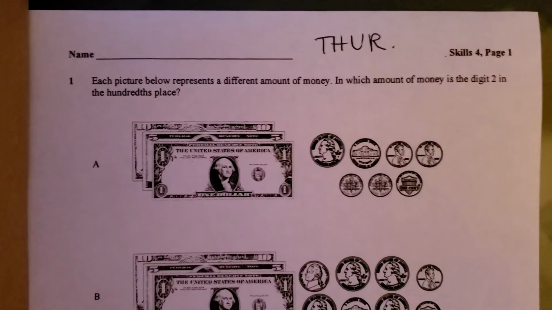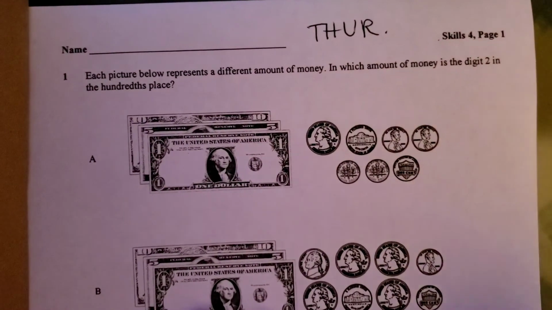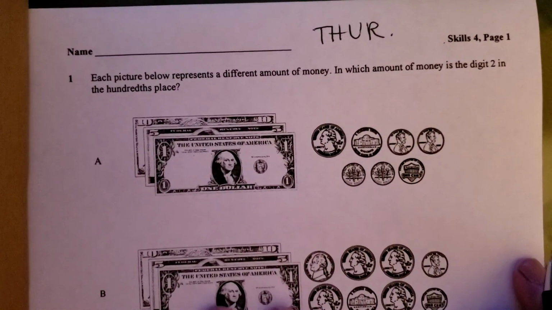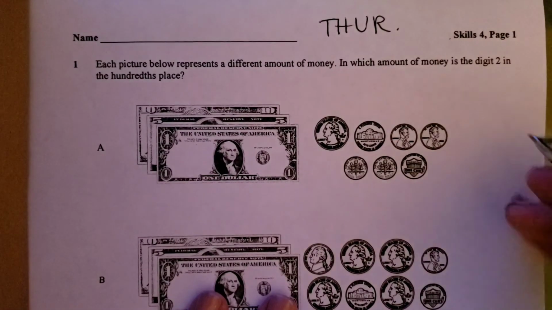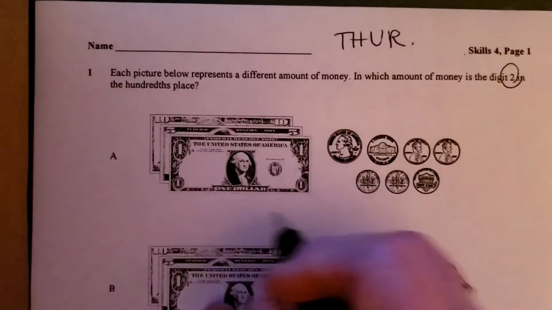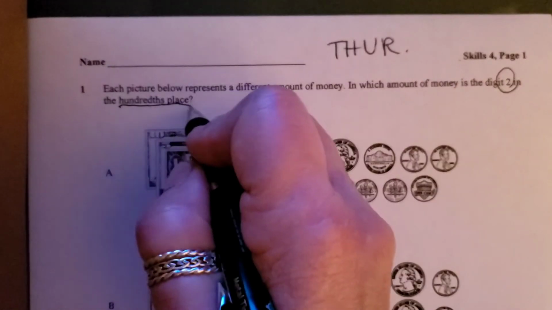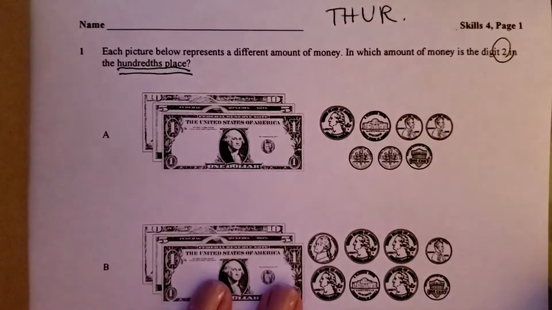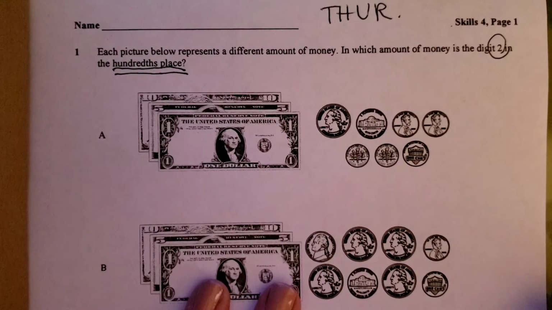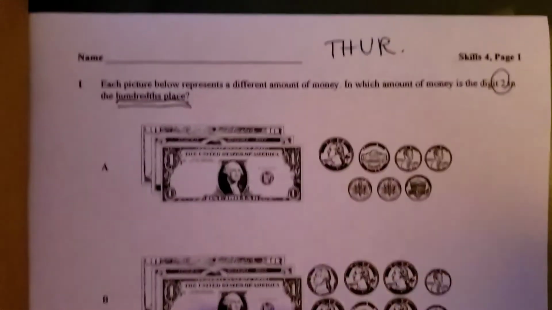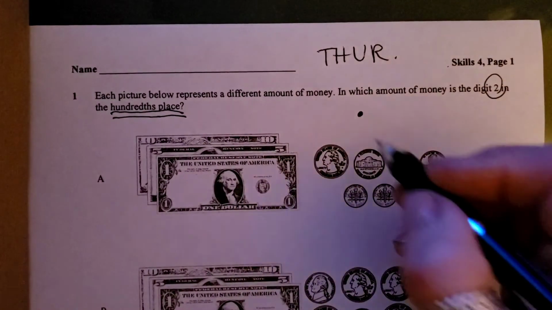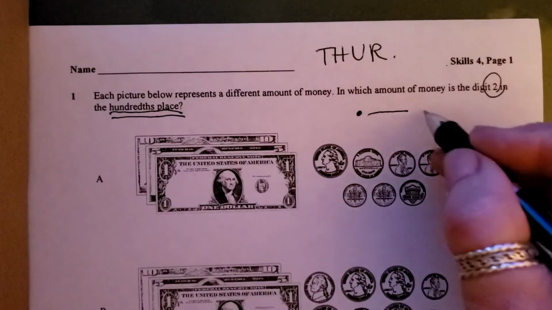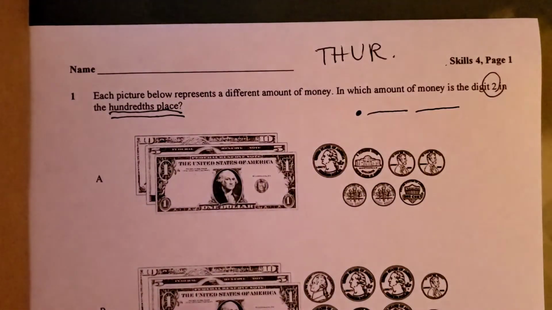All right, and the last one is money again. And it should be fairly simple. It says each picture below represents a different amount of money. In which amount of money is the digit 2 in the what place? Oh, I see, hundredths place. All you have to remember is which place is the hundredths place. So you know you had a decimal, correct? And you had a place right after the decimal and right here.